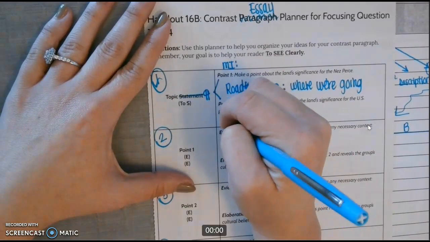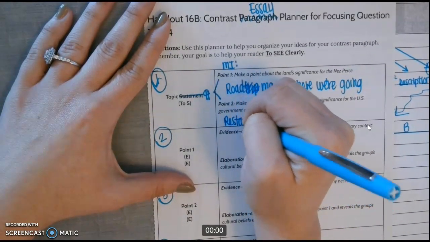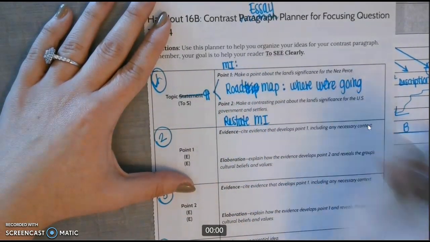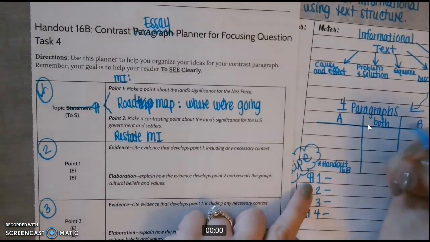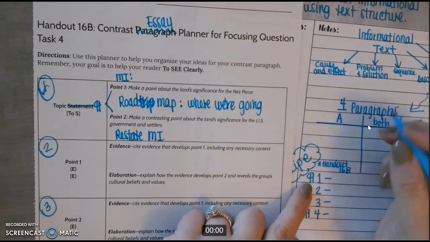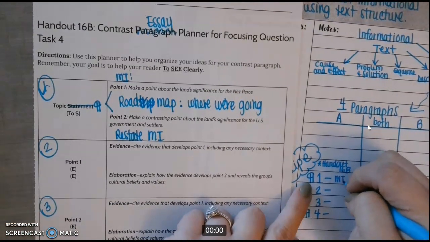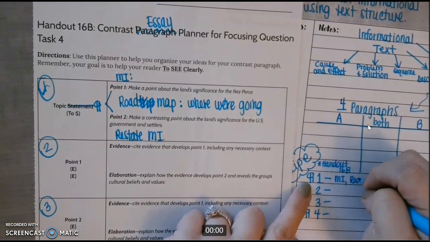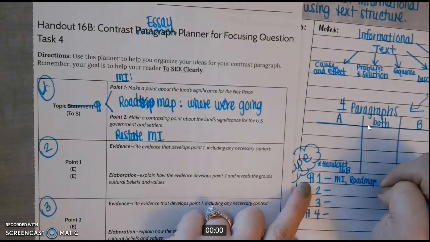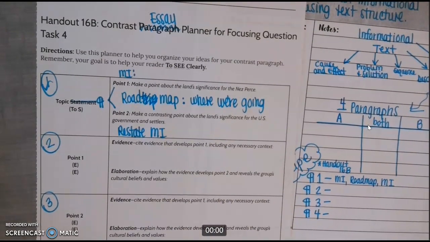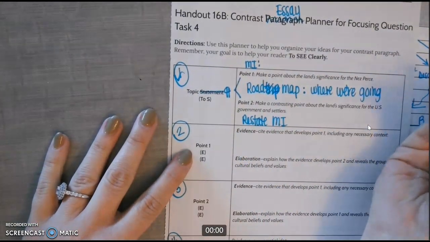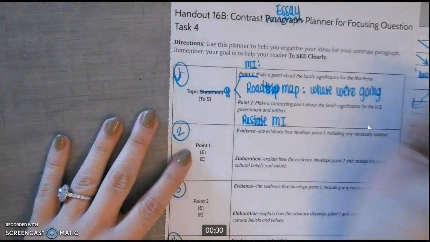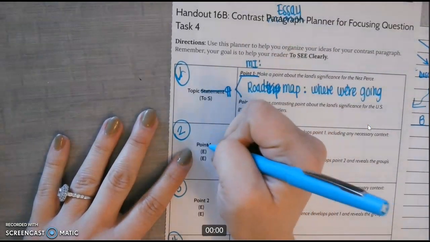And then we're going to restate our main idea. So on our notes, our first paragraph, we're going to have our main idea, roadmap, main idea. That's our topic paragraph. Our second paragraph states our first point. So we put our first point there. So this is going to have our first point.